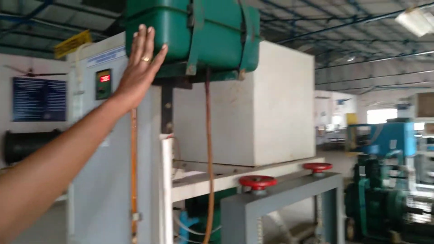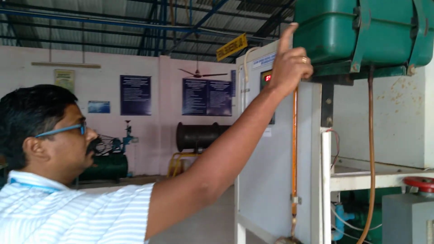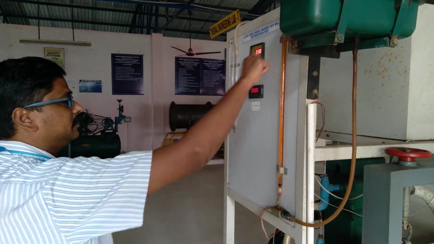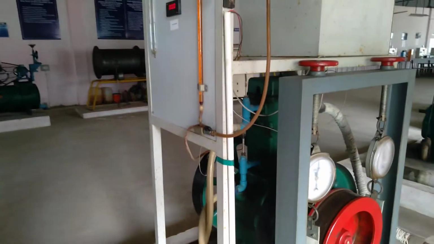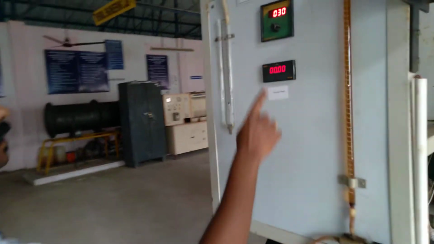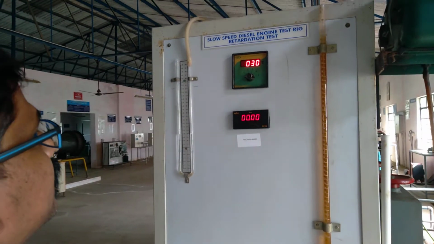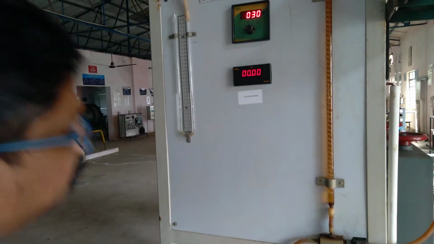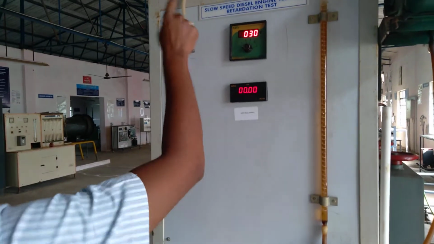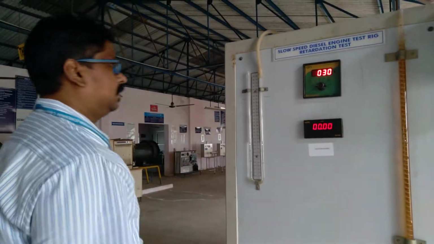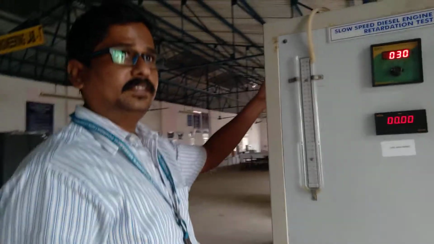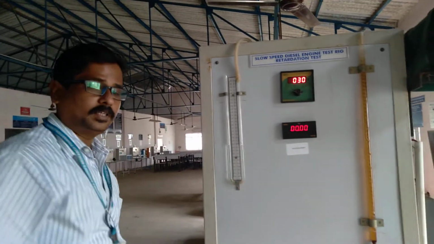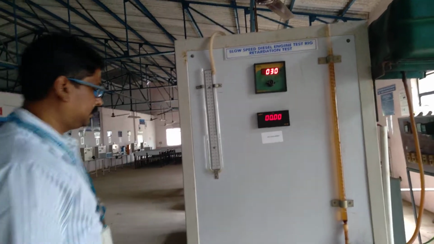So this is the fuel tank which consists of fuel, and nearby the fuel tank you can see the burette, which shows the level of the amount of fuel present in the fuel tank. You can also see the temperature indicator. A lot of sensors are provided inside the engine to measure the temperature of various parts. And you can see the U-tube manometer which is connected to the air stats tank, which shows how much air is consumed while running the experiment.